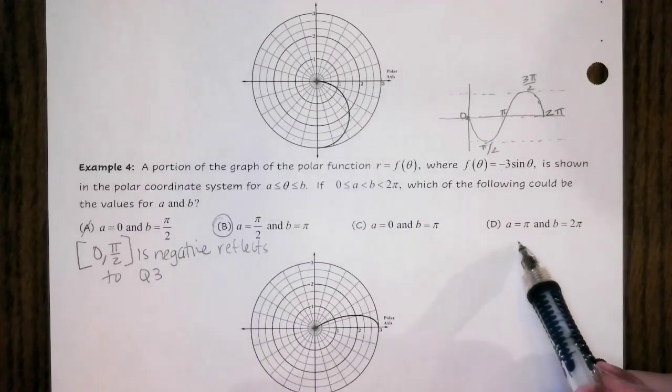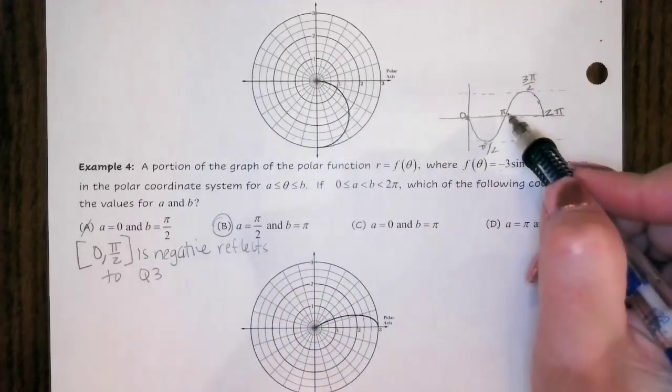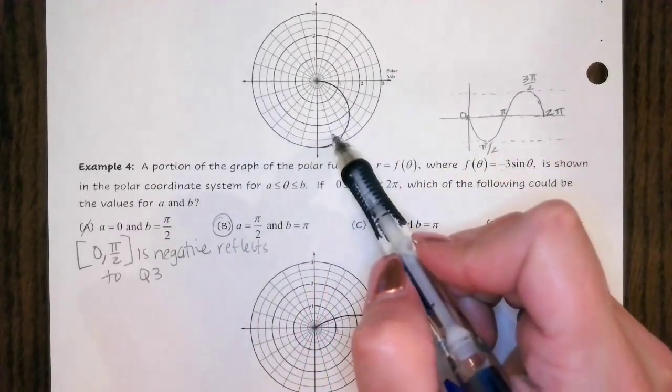For our last one, we had a pi to 2 pi, and so that's all of these values down here. In this case, it's all of these. Again, they're all positive, so I should have some values over here.